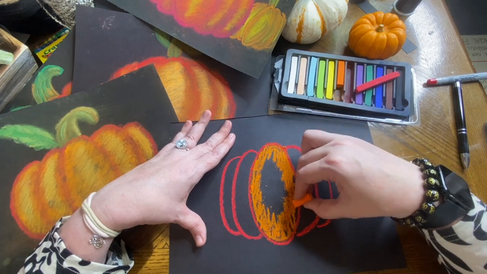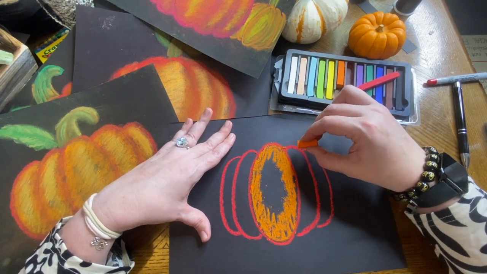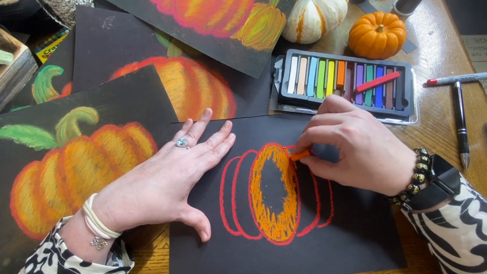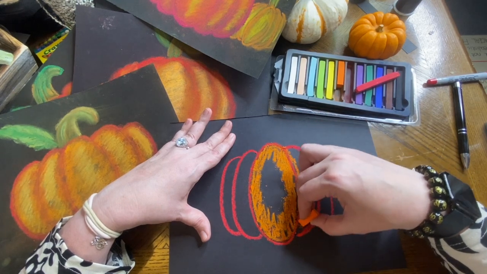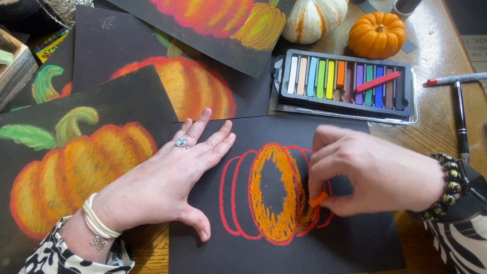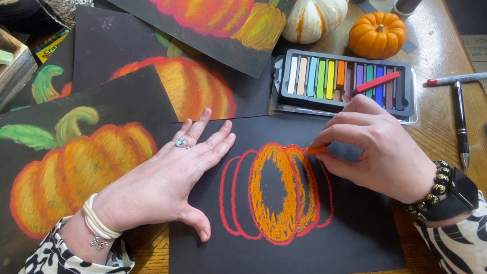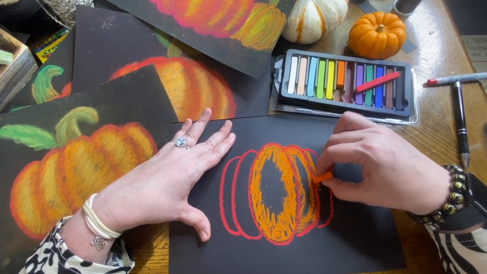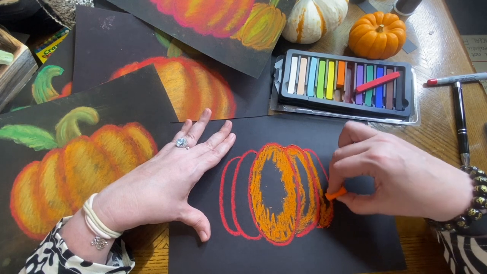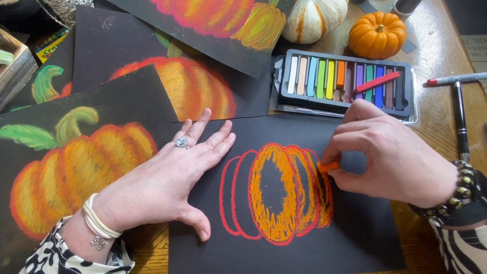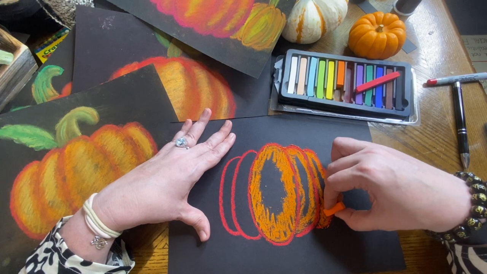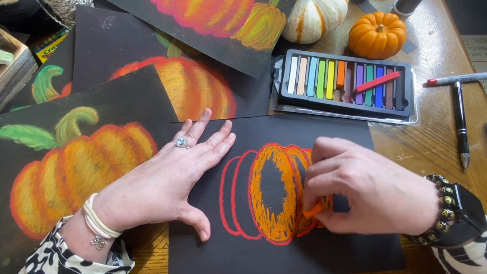So I'm going to go around there, leave the middle part open. I am going to go on the edges over here and do some orange and leave the middle part open. I am going to come over here, do the same thing on the edges, on the outline, right next to the red, and leave the middle part just a tiny bit open because that's a lot smaller.